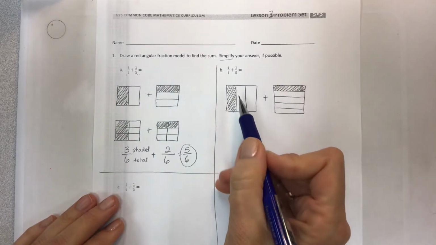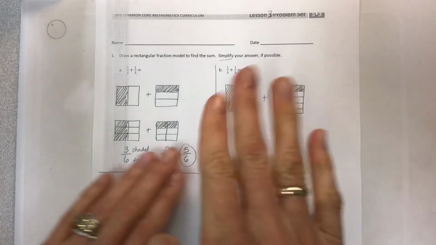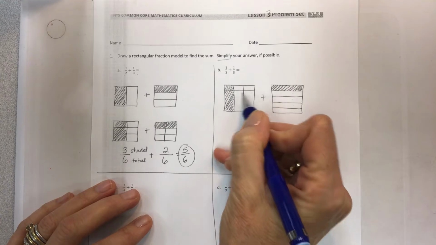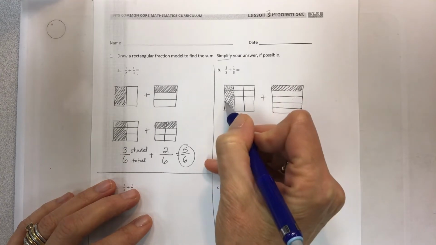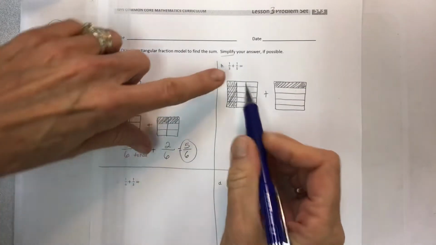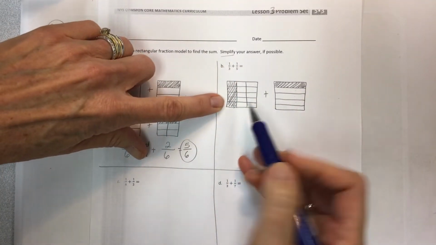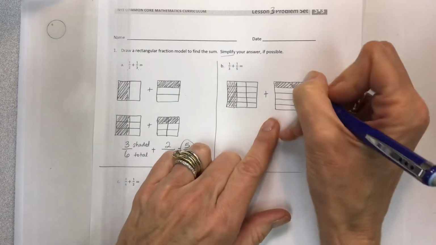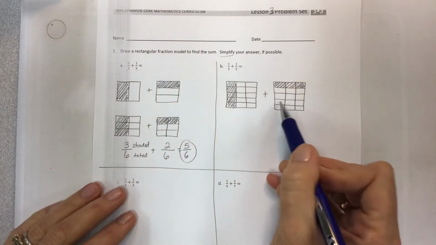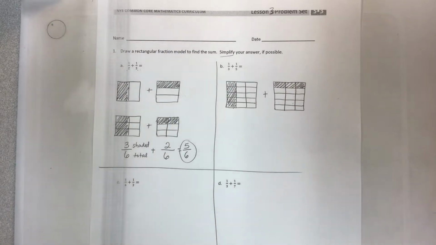Now, if this is in thirds, but I'm going to put my fifths on top of it, then I need to create the lines 1, 2, 3, and then I always say 4, 5 because I'm making fifths. And on this one, I'm going to make thirds, so I put my 2 lines down, and now I have 1, 2, 3 thirds.